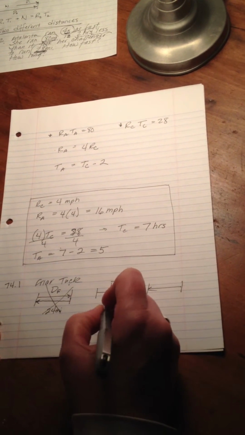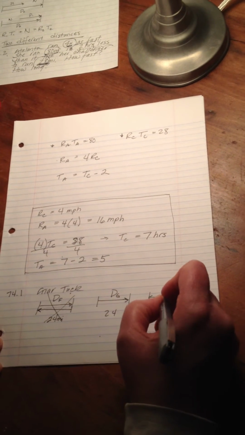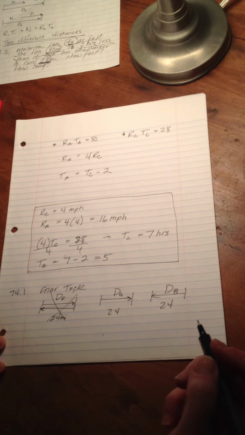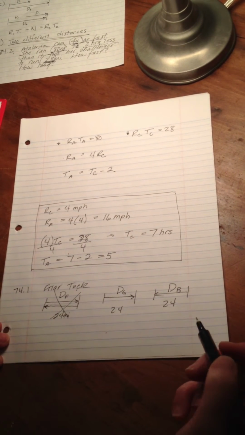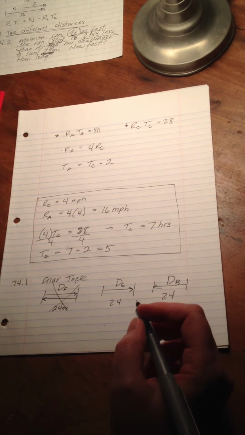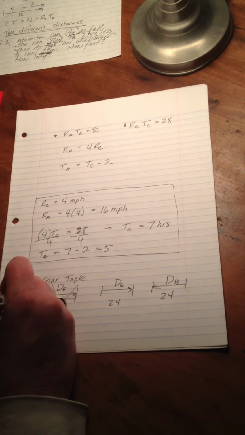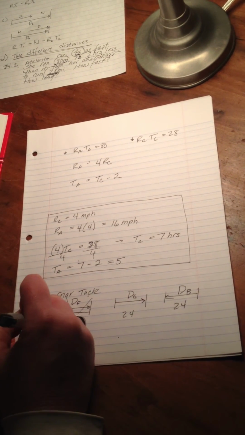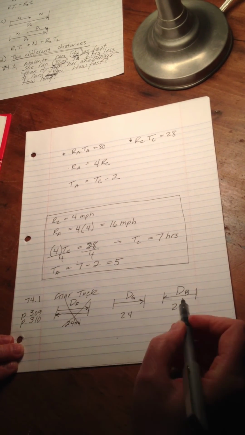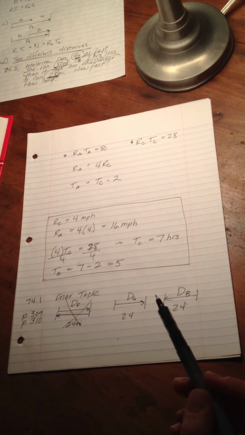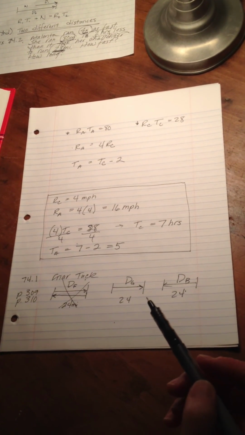So the distance going is 24 and the distance back is also 24. That seems silly. Honestly, John, I think you could have done better. But go ahead, work together, solve that. The problem starts on page 309 and the answers are on page 310. Go ahead and work that problem as a 2 different distance problem and see if you can write the 4 equations and then solve. Good luck.